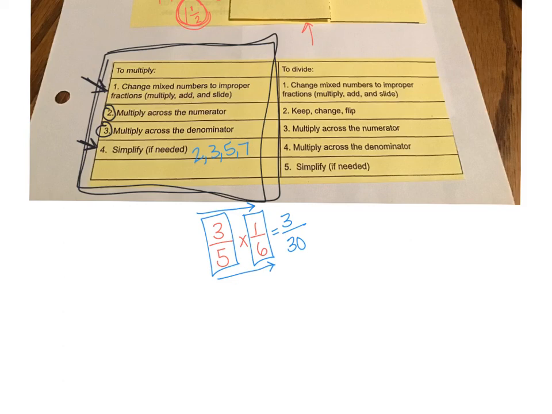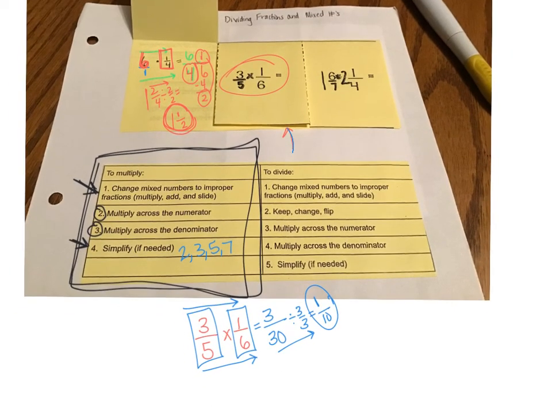So I can't divide 3 and 30 by 2, but I can divide both of them by 3. 3 divided by 3 is 1. 30 divided by 3 is 10. There's my answer in simplest form. Those notes right there go in this box here underneath.